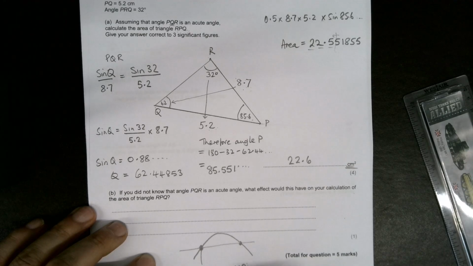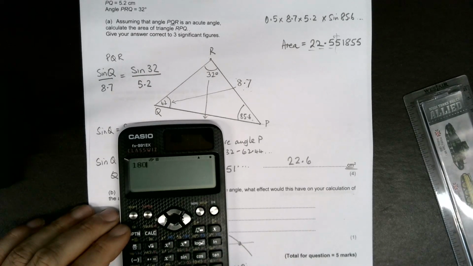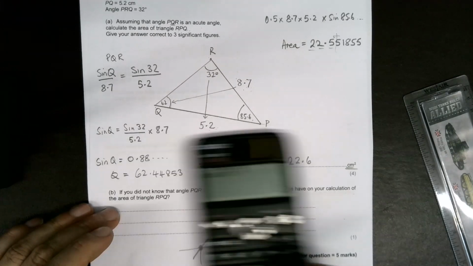And if that angle was 118 degrees, we would have 180 minus 118 degrees minus 32 degrees, and that would mean the angle at P would be 30 degrees. And when you do sine of 30, it's a half, so it would actually make the area smaller.